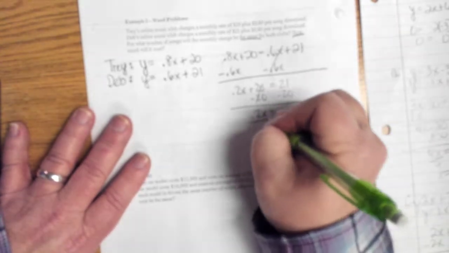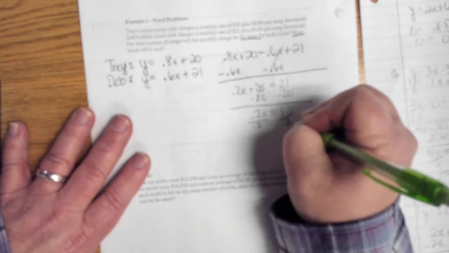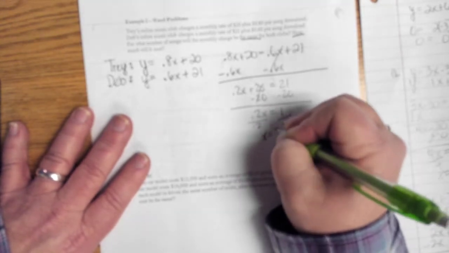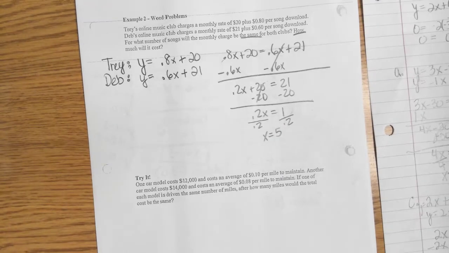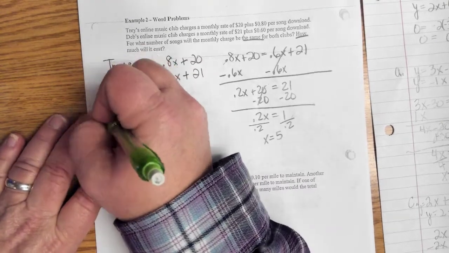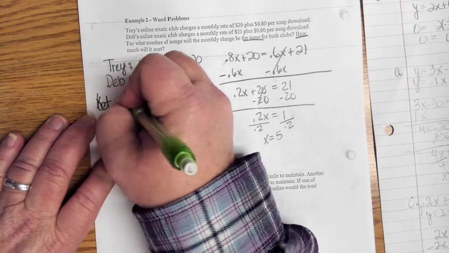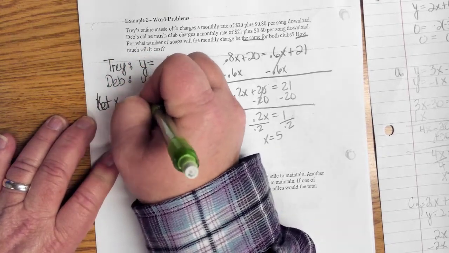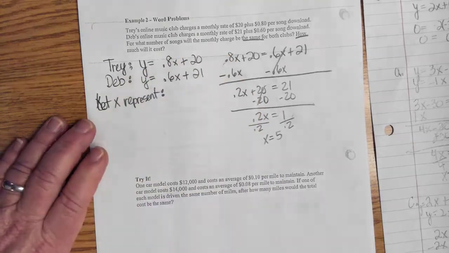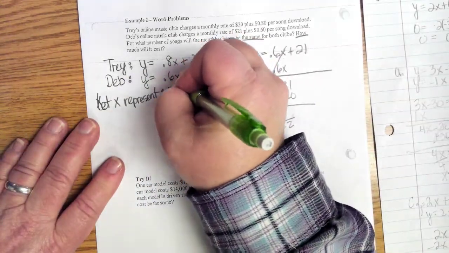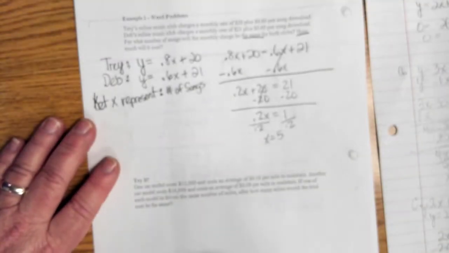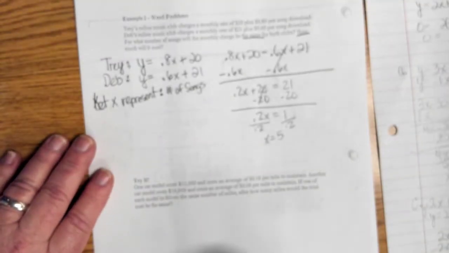And when I divide both sides by 0.2, I find x is equal to 5. So what have I just decided? Let x represent what? Songs. Number of songs.